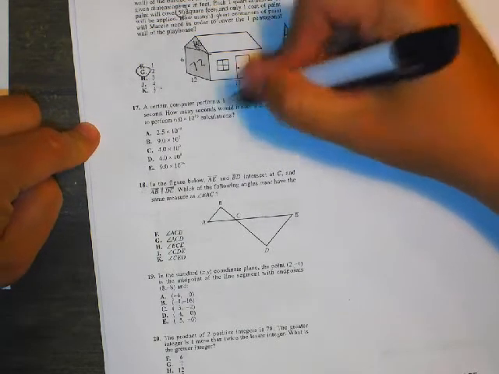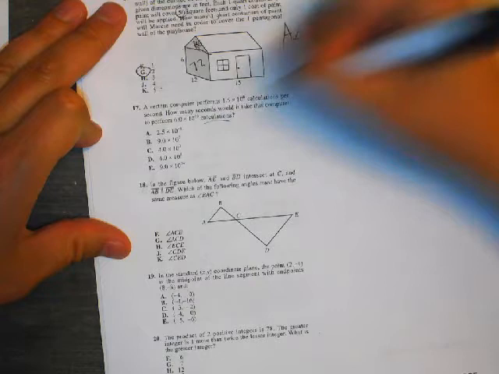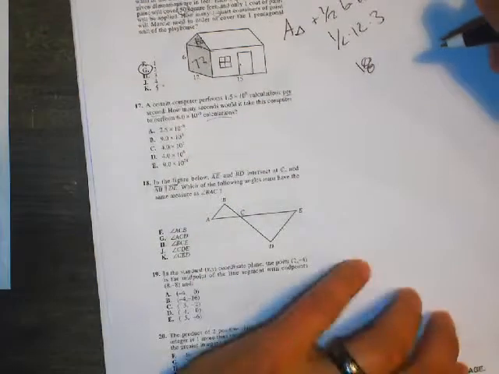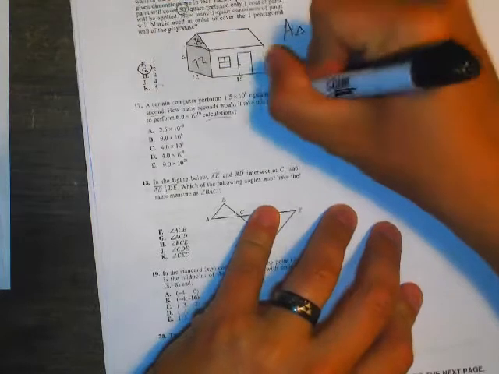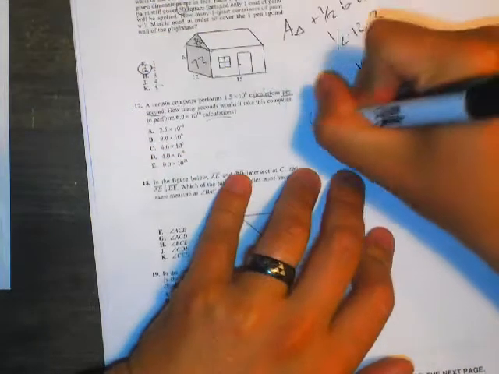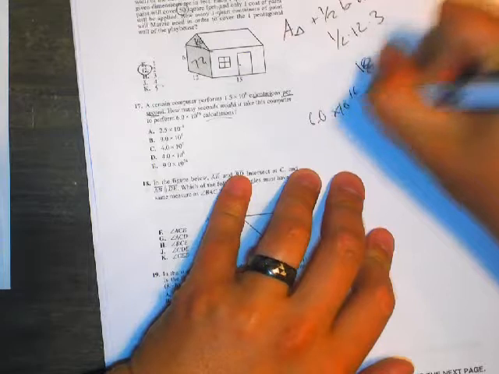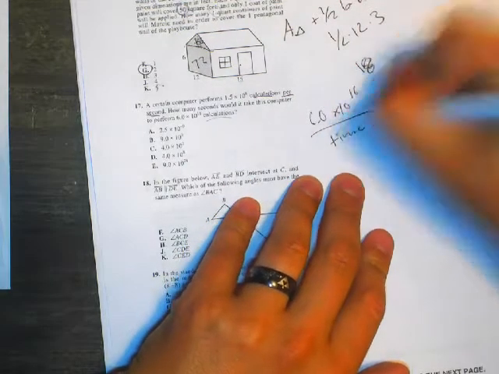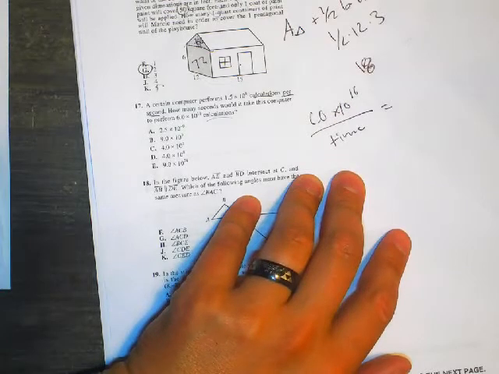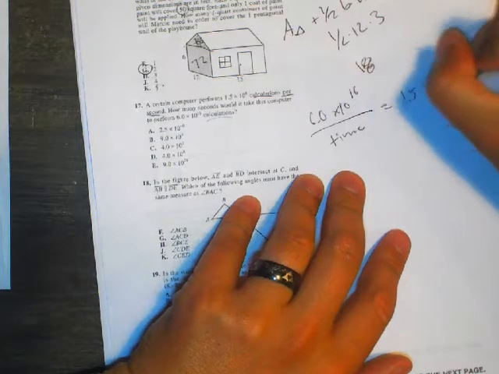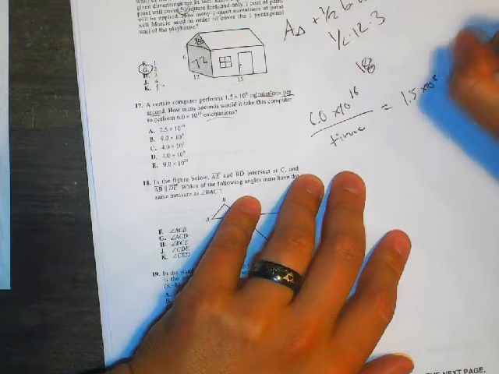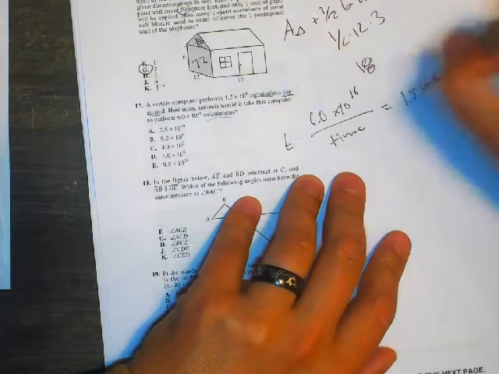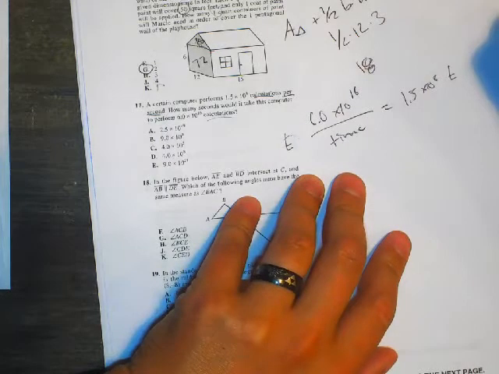Okay, question 17. A certain computer performs 1.5 times 10 to the 8th calculations per second. How many seconds does it take the computer to perform this many calculations? Calculations per second, we can use that to set up an equation. Since we know it's 6.0 times 10 to the 16th calculations, divided by seconds, which is time, that's going to equal 1.5 times 10 to the 8th calculations per second.